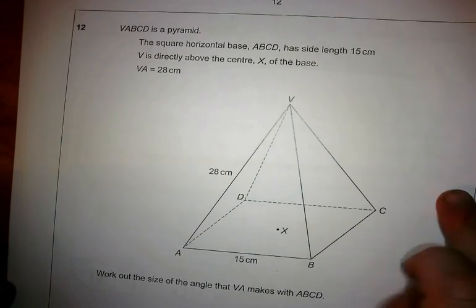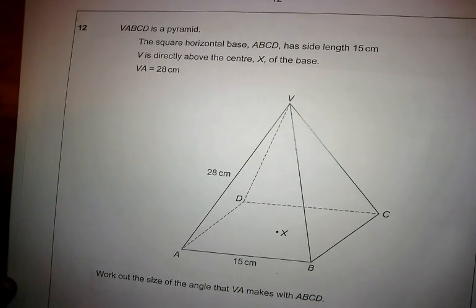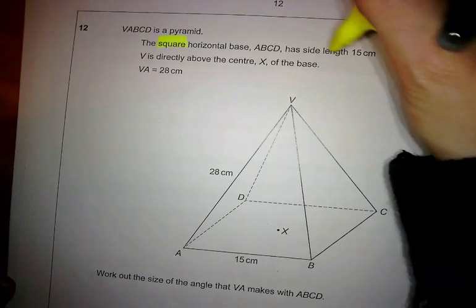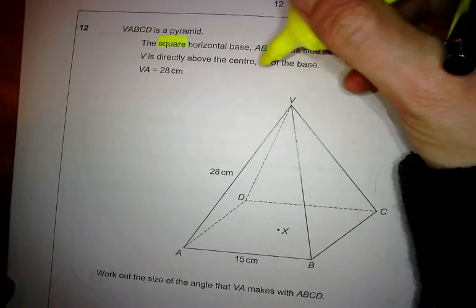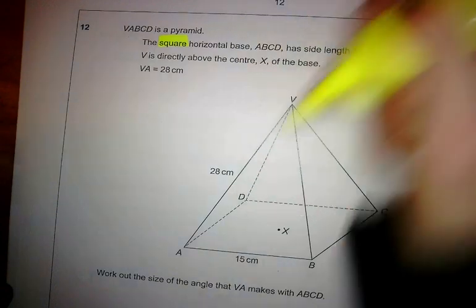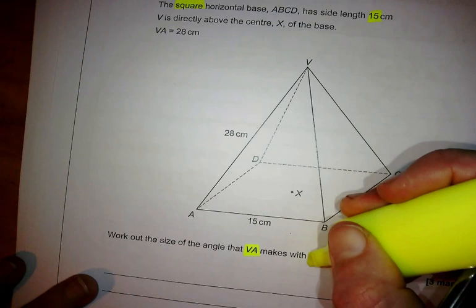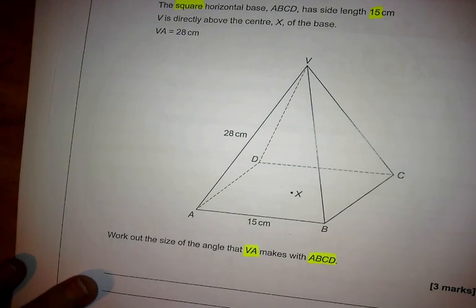Question 12. VABCD is a pyramid. The square horizontal base ABCD has side length 15. V is directly above the centre X of the base. VA is 28. Work out the size of the angle that VA makes with ABCD.